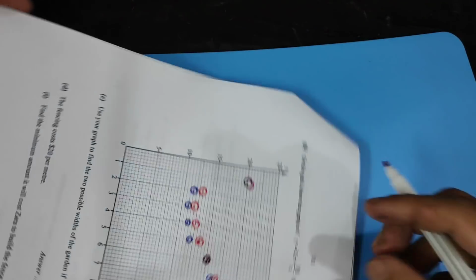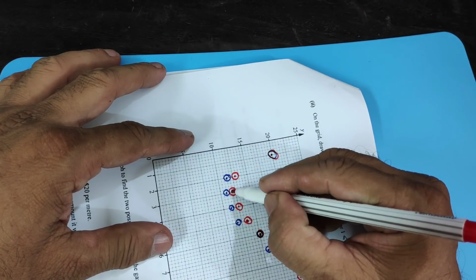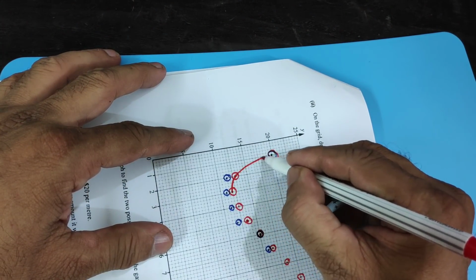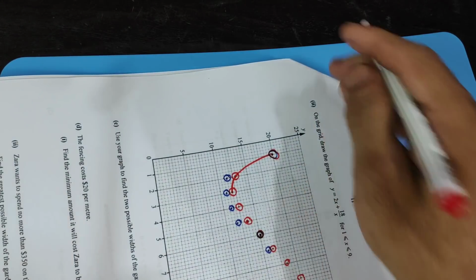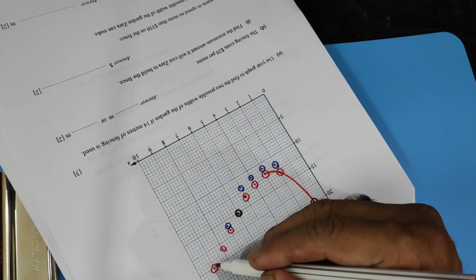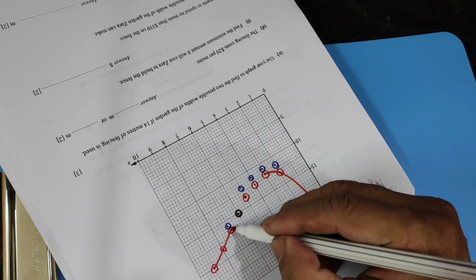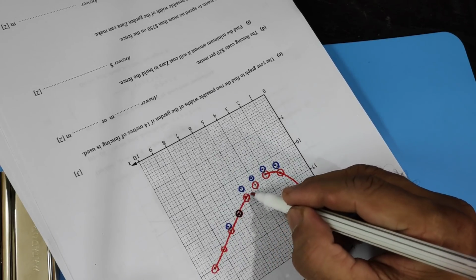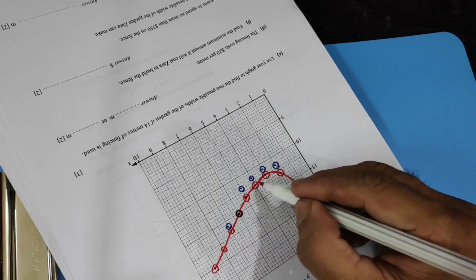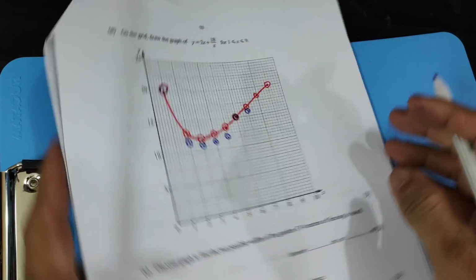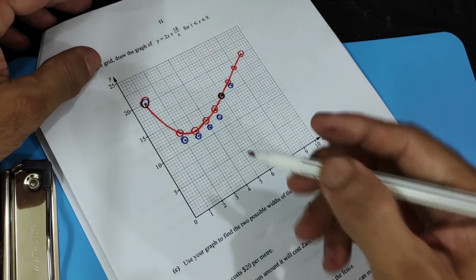So if we draw this, it's going to be like this. I'm so sorry for the blue dots, I should have been more careful.